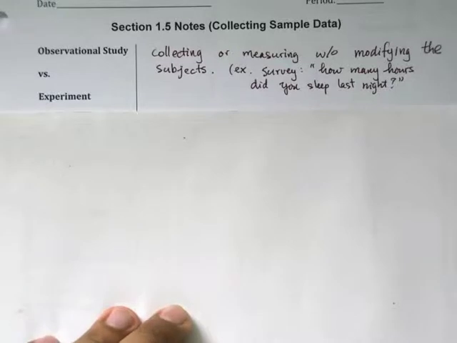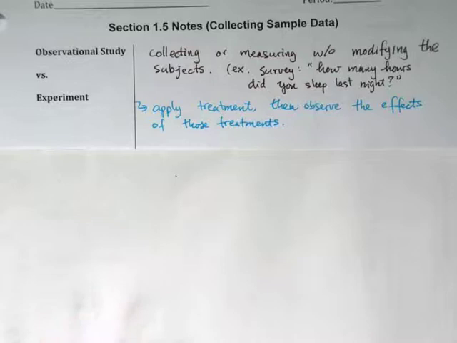Okay? Now let's contrast that with an experiment. You would apply treatment, and then you try to observe the effects of the influence of those treatments on the subjects. And the key word here, I think, is treatment. In other words, you're doing something to your subjects. So you're doing something to them, and then you're observing those effects.